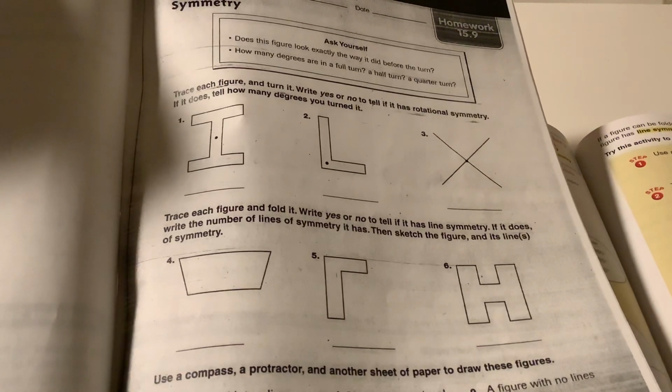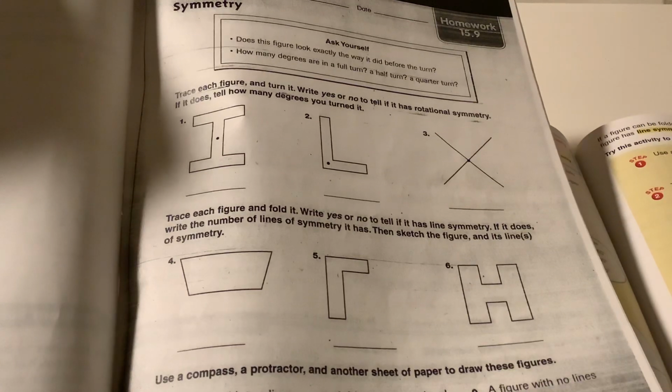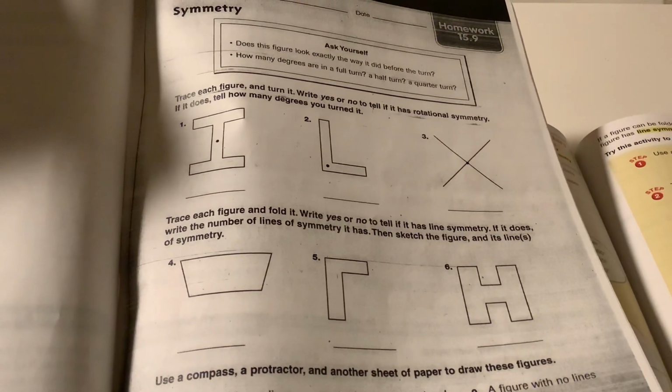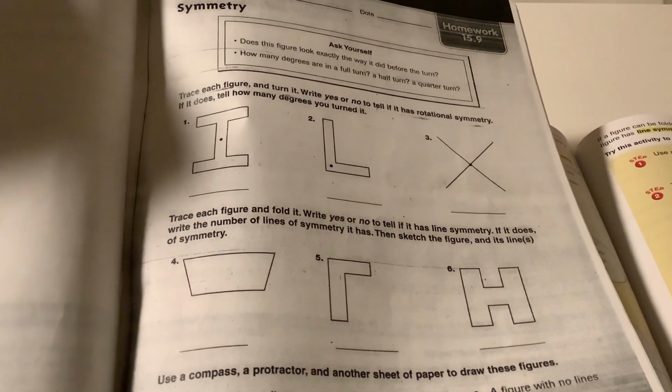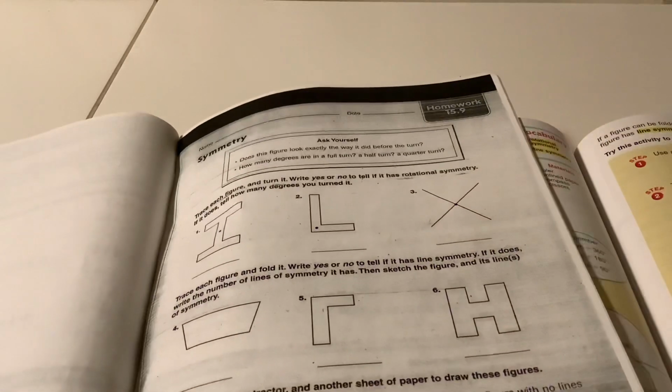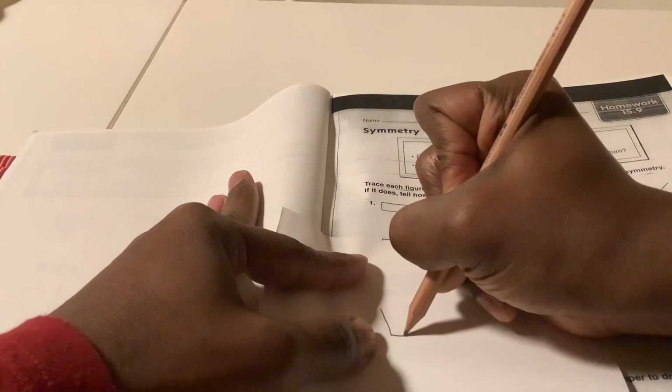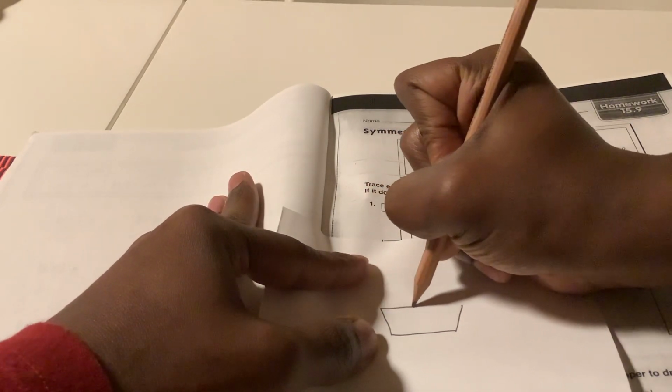Okay? Now, for the next part, it says trace each figure and fold it. Write yes or no to tell if it has line symmetry. If it does, write the number of lines of symmetry it has. Then sketch the figure and its line of symmetry. Okay? So again, you're going to trace it. You're going to trace the figure here. I'm just going to trace it very quickly. Trace your figure, and then you're going to fold it.